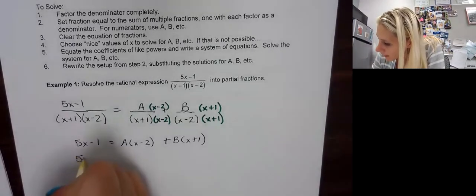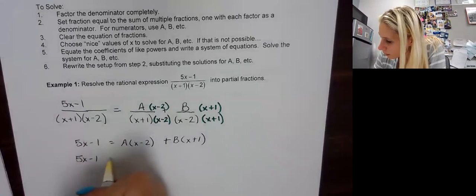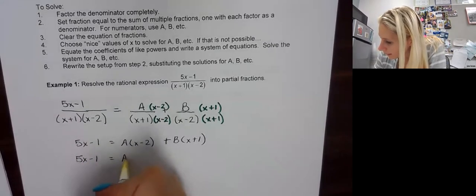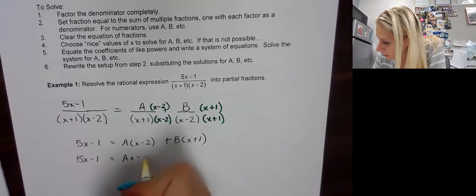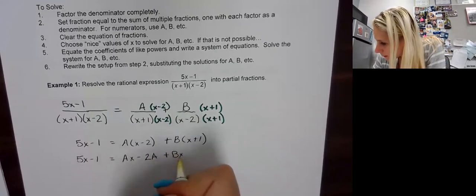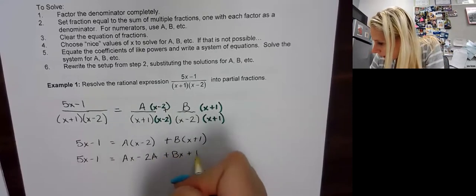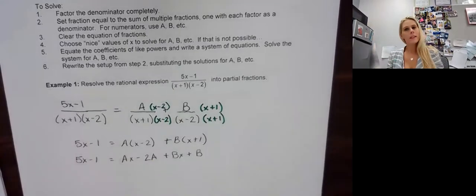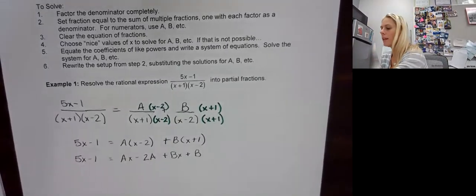So you get 5x minus 1 equals ax minus 2a plus bx plus 1b. Now this is going to be a different situation than you're used to.